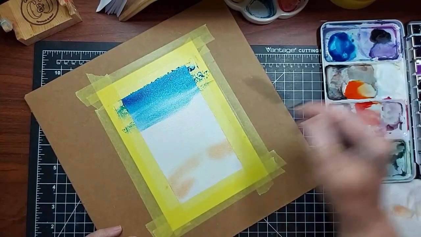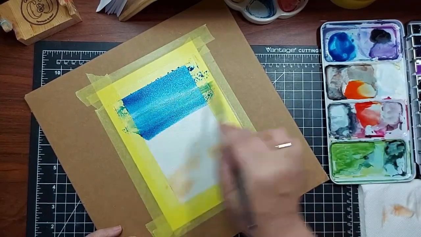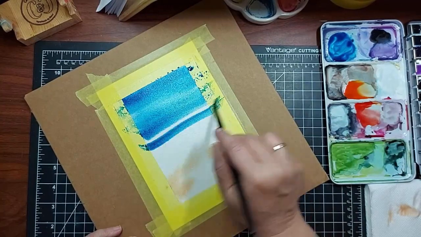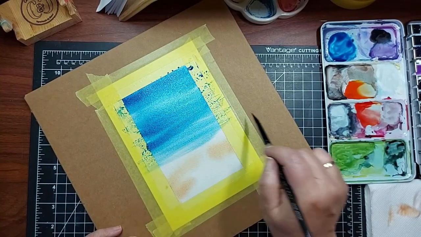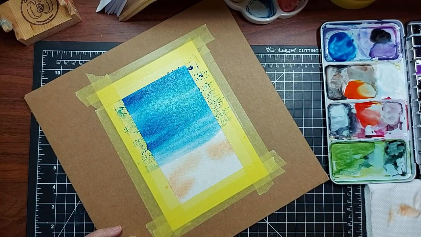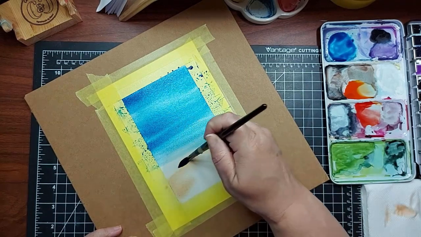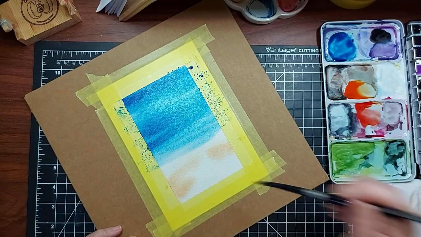My paper's already starting to dry. And I'm going to stop there because it is going to have that kind of atmospheric look. And I want to just define this.